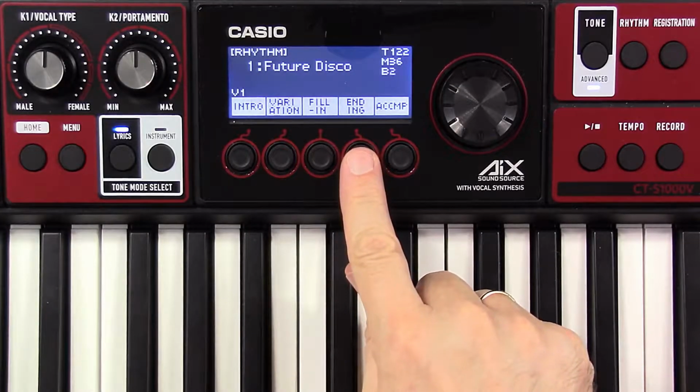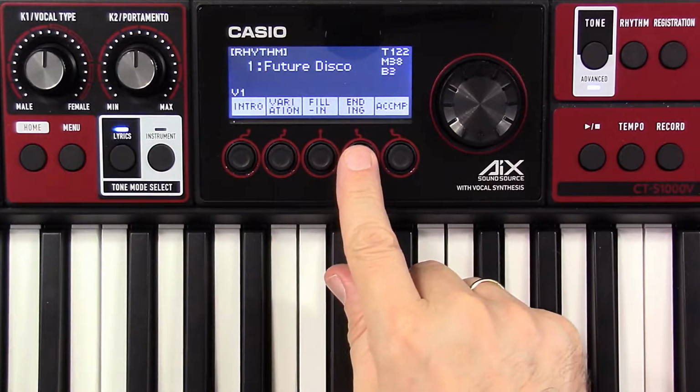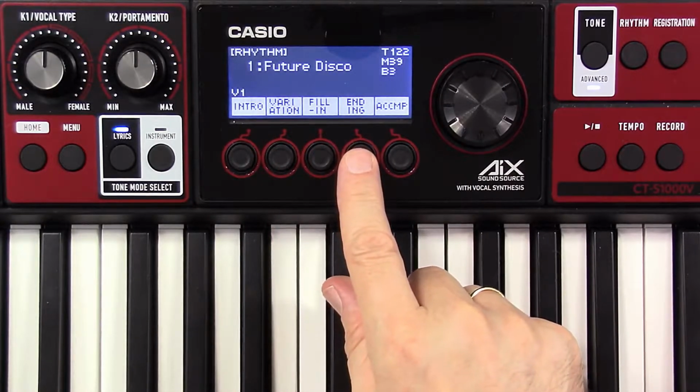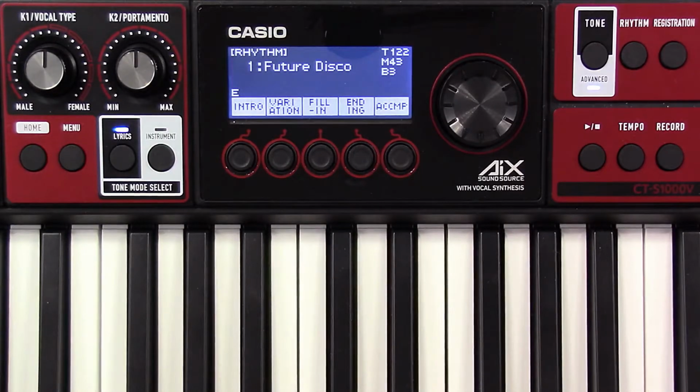This one will start on the first beat of the next measure, and you get 3 measures of an ending. Let me count into that. 3, 4. And that's it, and then it will stop playing the rhythm. So pretty simple, but pretty effective, and works quite well, I think.